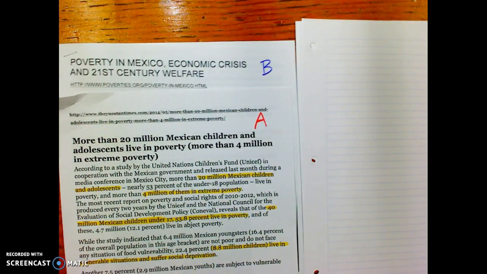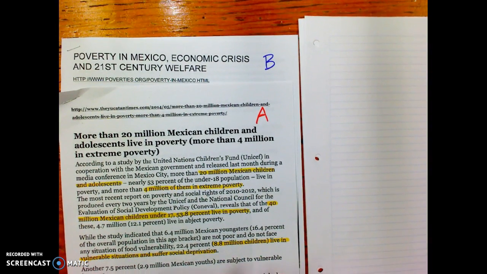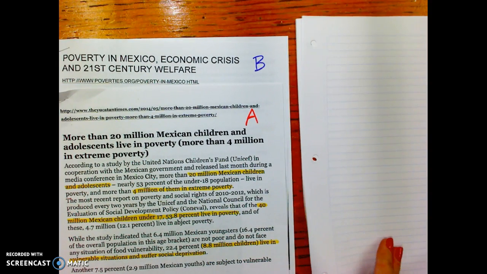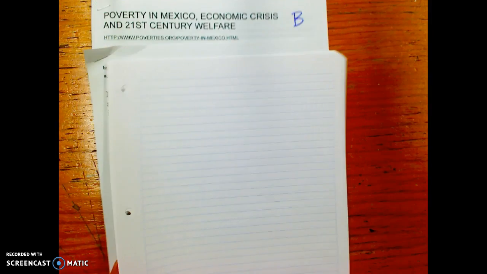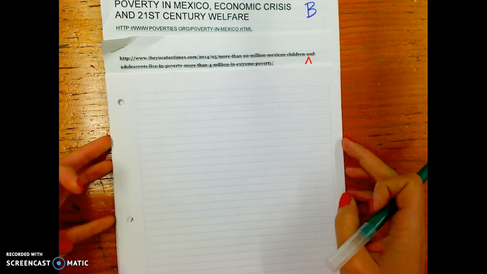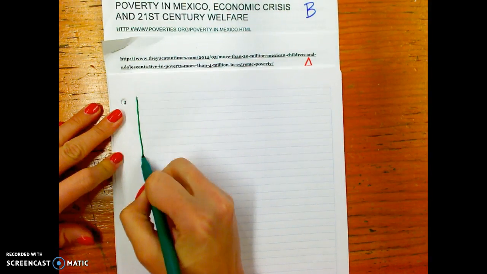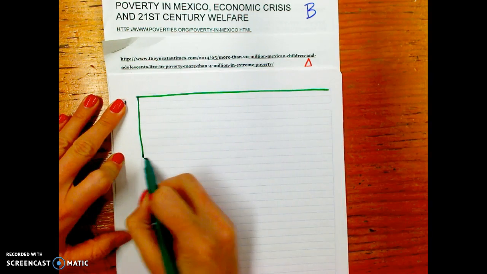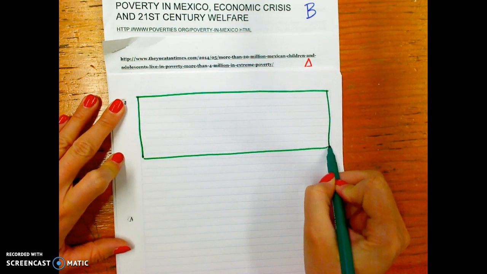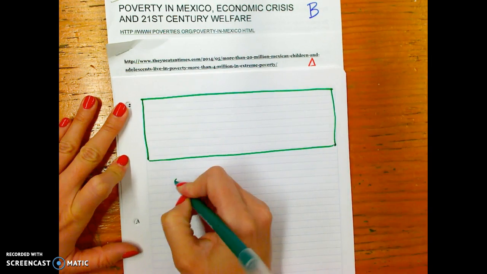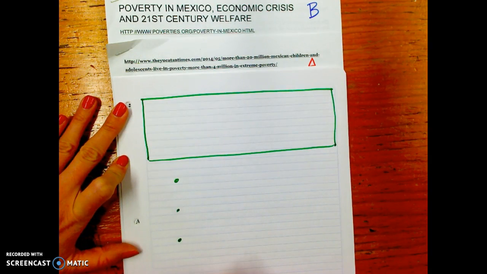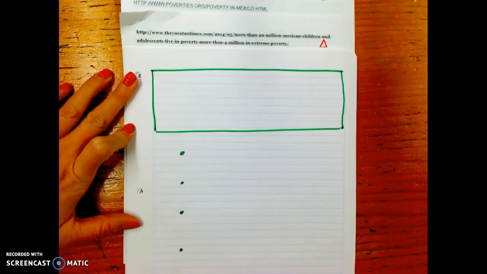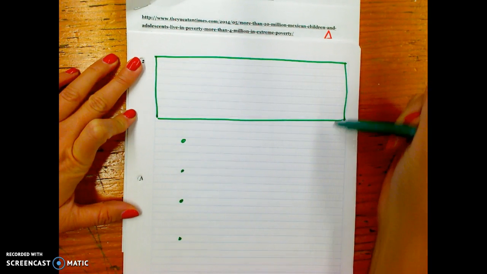the problem. So I've chosen a topic about poverty, specifically children, I'd like to write about. So one way, a very basic way of taking notes, I'm requiring you guys to develop your own ways to take notes, but here's one way. This is going to be a boxes and bullets format. Very simple. You make a box, you include some bullets for details underneath it. Basically, this is a main idea and supporting details.